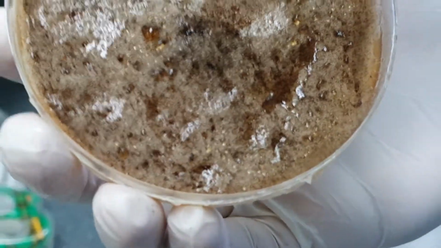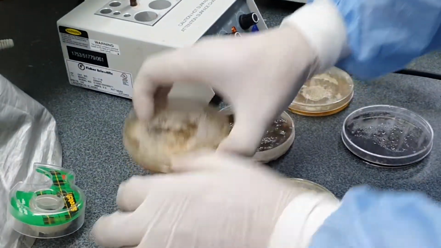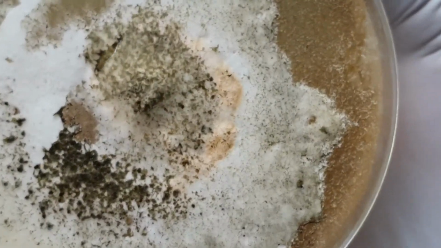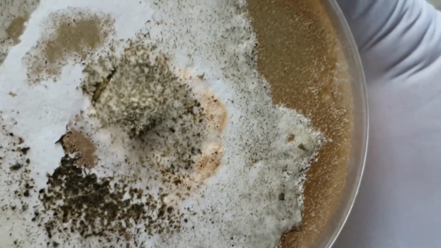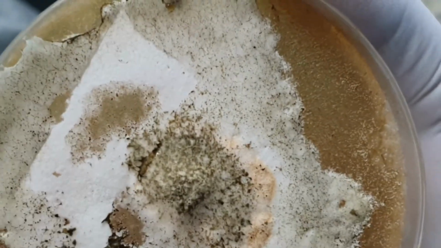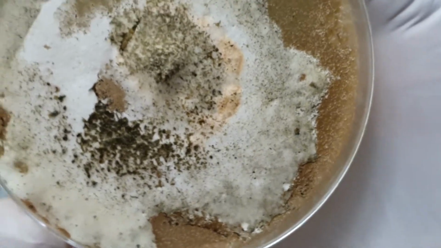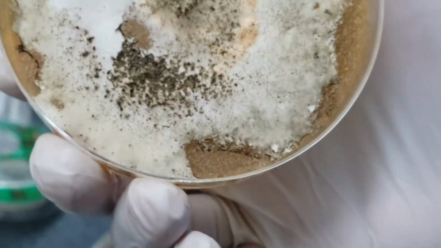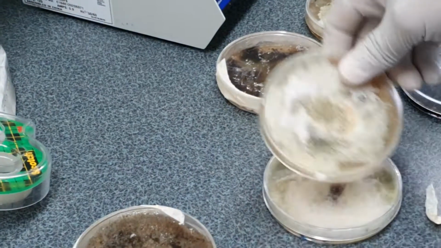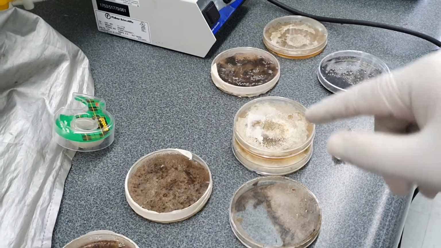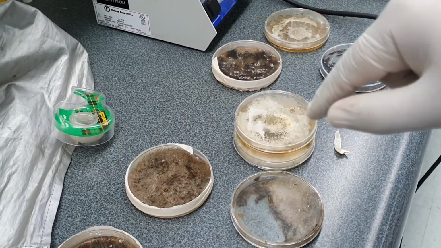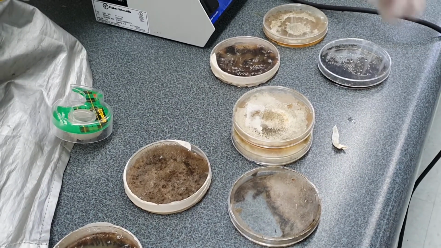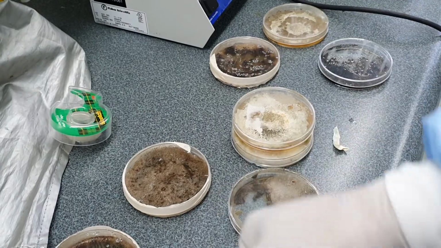If you look closely on this fungi, you could see some dark ball-like structures growing along. So the white is the mycelia, but the black spots along the mycelia are the fruiting bodies, which are the asexual reproductive structures, right? So it's very unlikely that you'll see sexual reproductive structures grown on a petri dish, but it's more likely that we see the asexual fungal bodies, right? So the zygospores, the sporangiospores, and all of that.